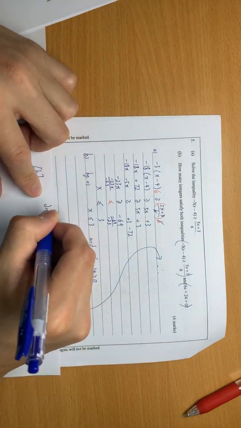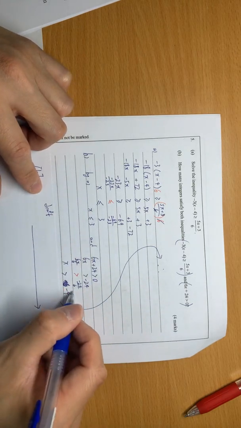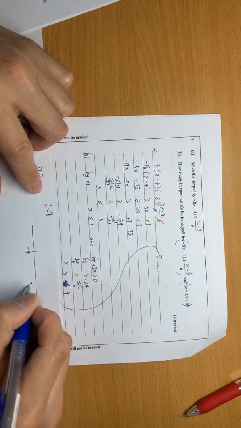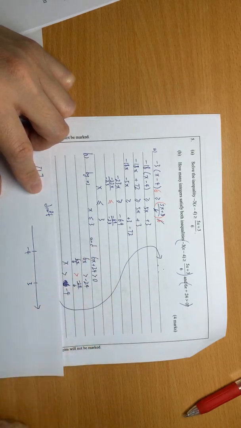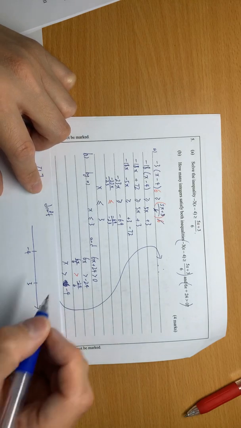In your draft, not in your exam paper, we have two boundaries. The first one is negative 4. The second one is 3. Make sure you know which one is left and which one is right. The smaller one is on the left. The bigger one is on the right-hand side.